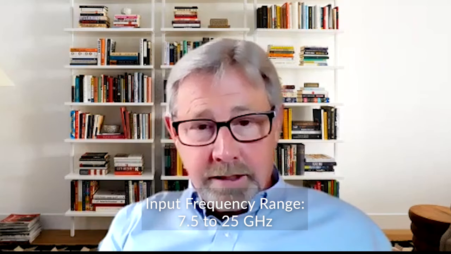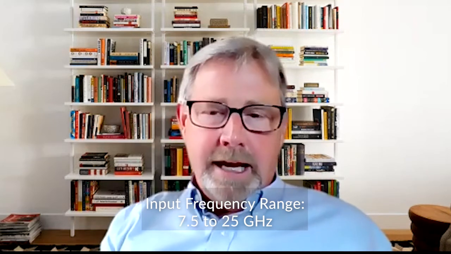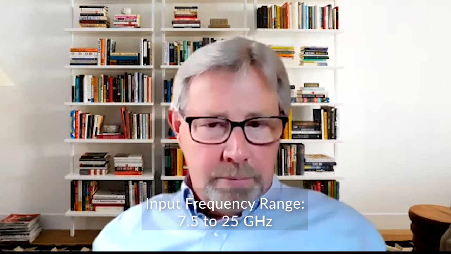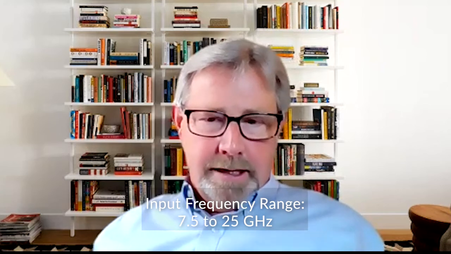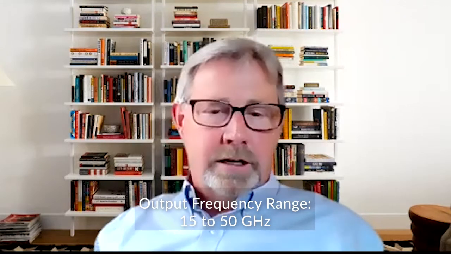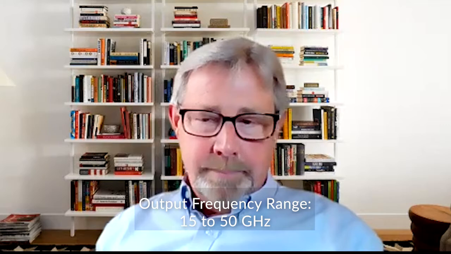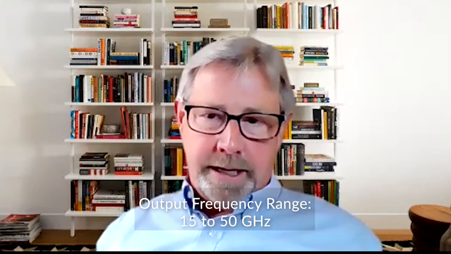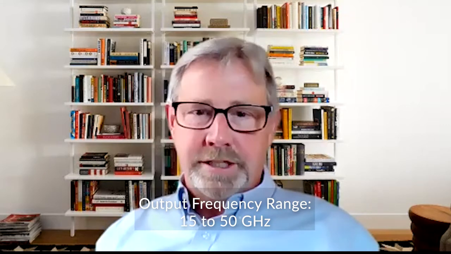Does it meet the frequency range? This particular device, you can put an input signal anywhere from 7.5 gigahertz to 25 gigahertz, and that yields a very broad output frequency range for driving the local oscillator input into a mixer, anywhere from 15 gigahertz to 50 gigahertz. So a very broad frequency spectrum, and this meets all the characteristics there.